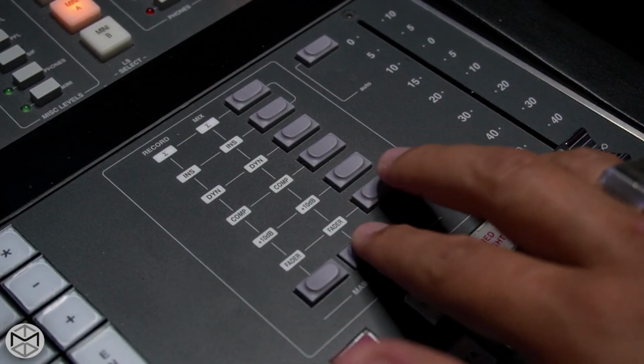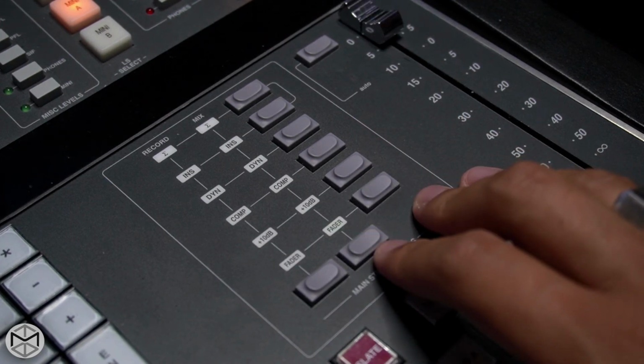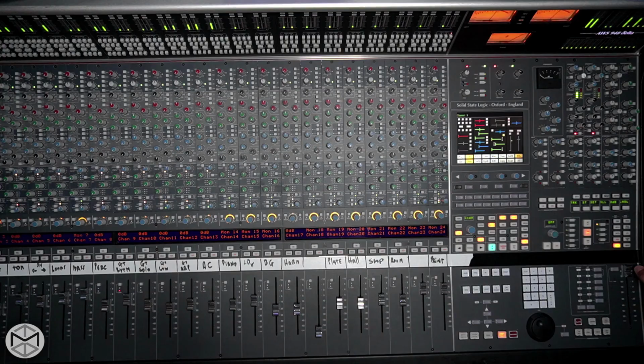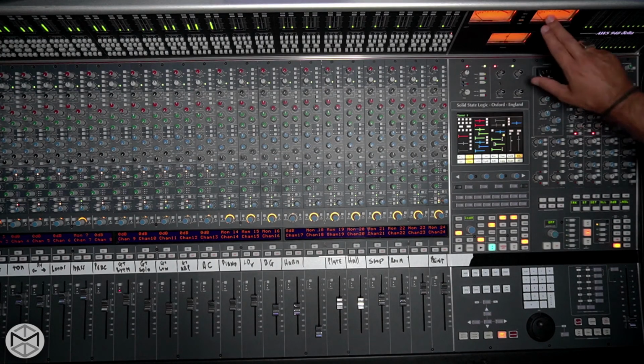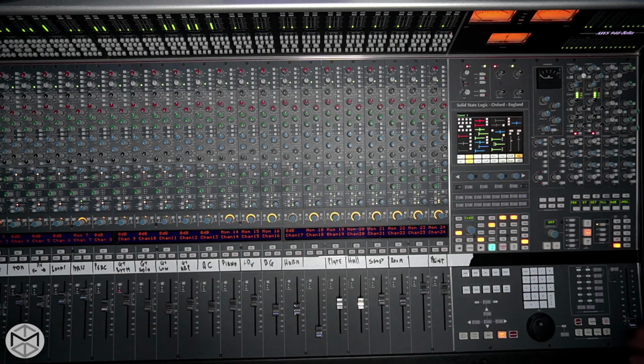As you can see right now, the master fader here will bounce up, showing me that this is what I'm listening to. If I lower the master fader, my monitoring goes down and I don't hear anything anymore. As soon as I bring my master fader up, my monitors start to go up all over again.